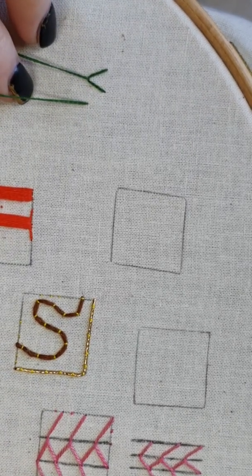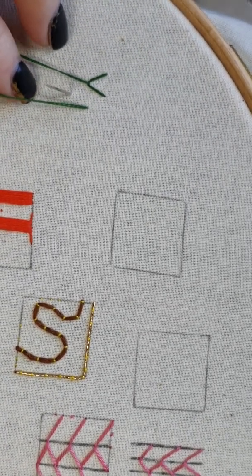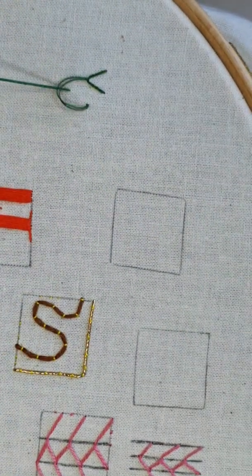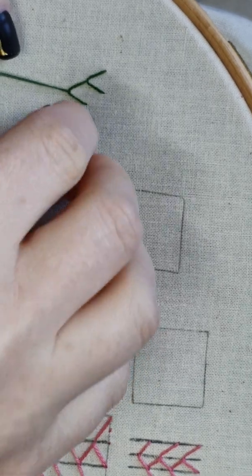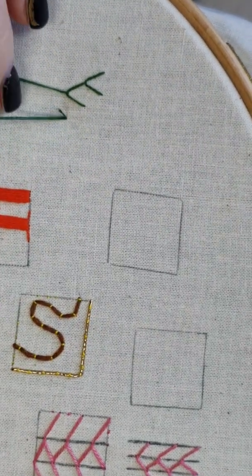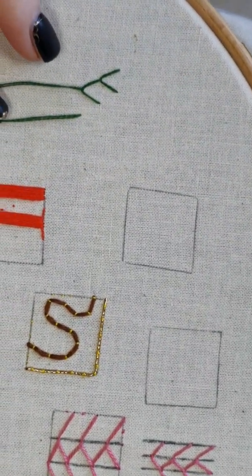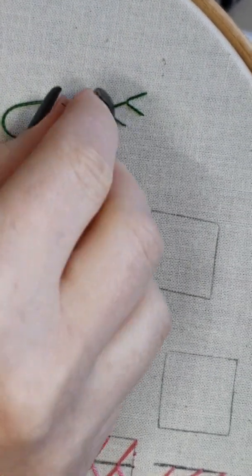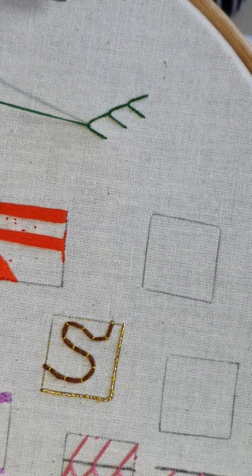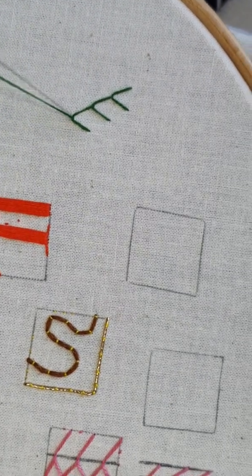And up in the center, but a little bit further down. And again, across, so you're almost moving diagonally across the fabric there. Okay, and each stitch is kind of coming from the previous stitch.